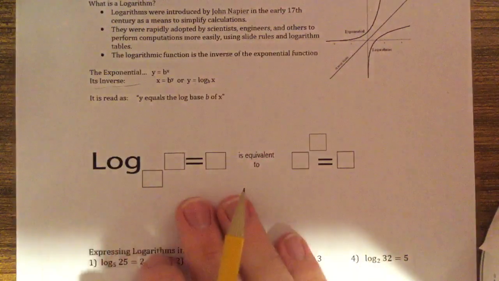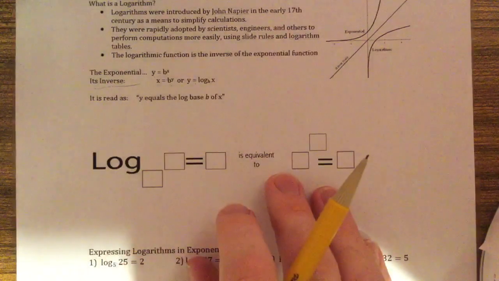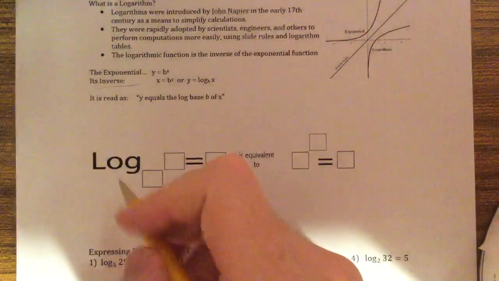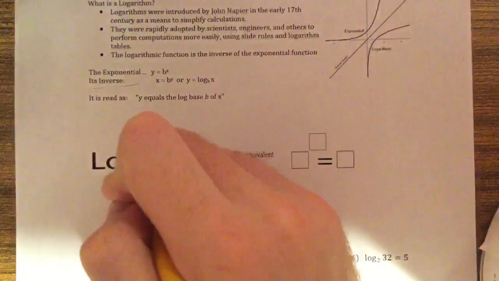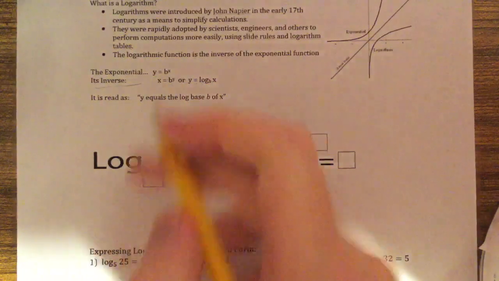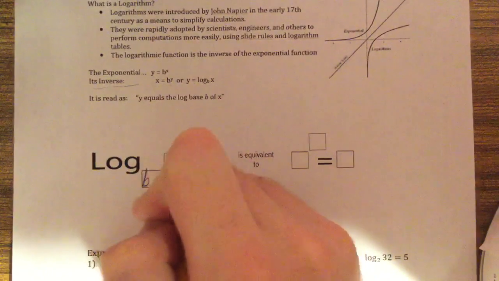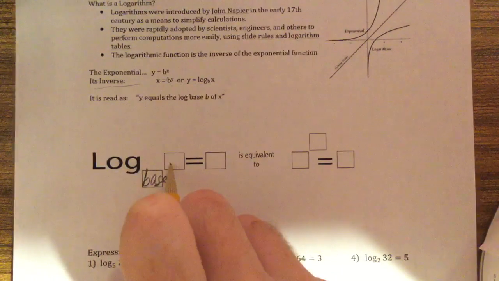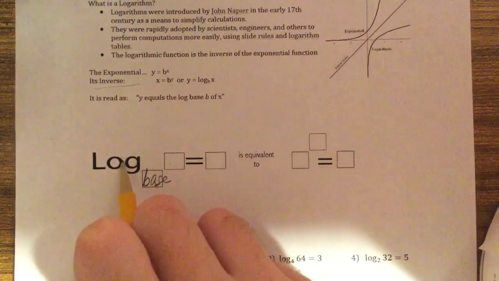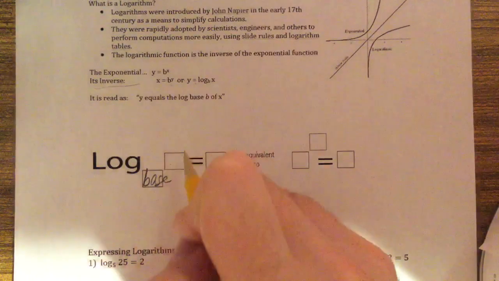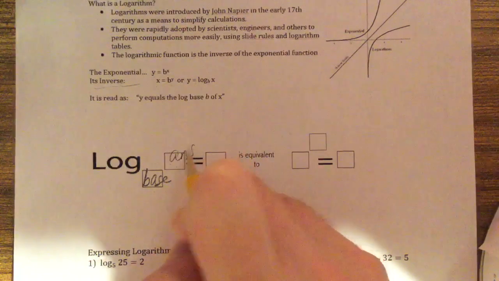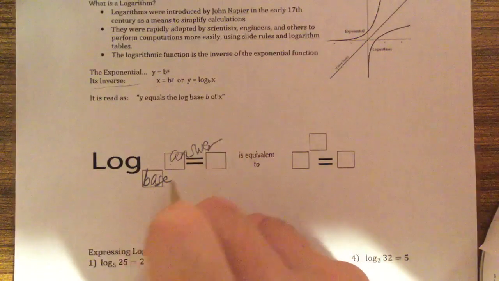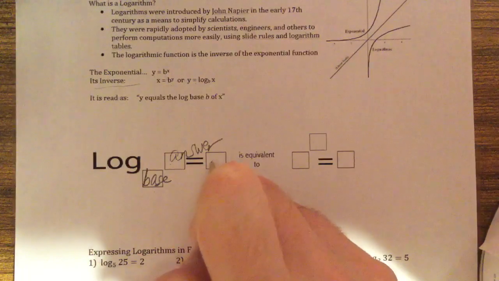An easy way that I learned to convert between log form and exponent form is the following. It's a mnemonic in which you have your log, and down here you have your subscript, and that's the base. Back on the same line as the log abbreviation is your answer, the output. We're going to use the word answer. And it's equal to the exponent.